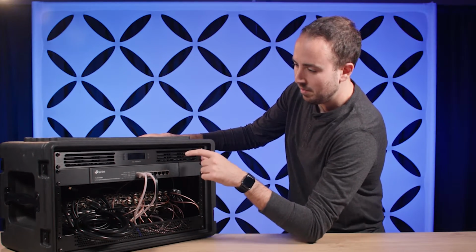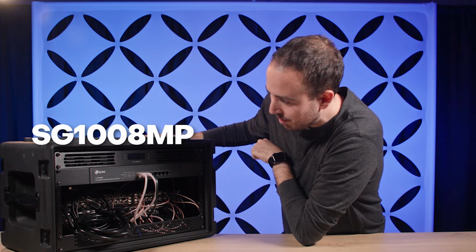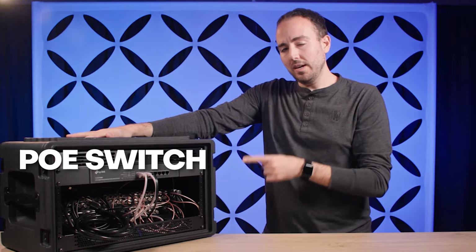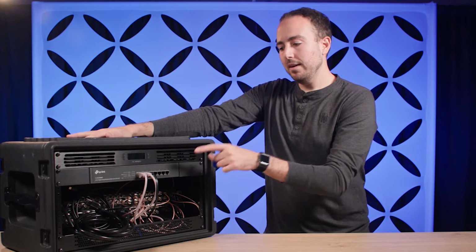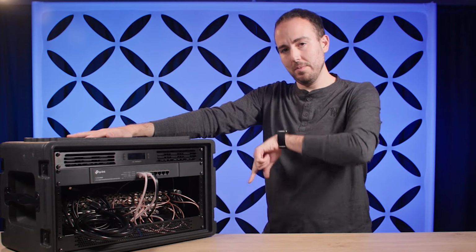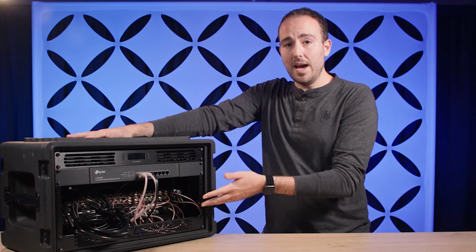This is a gigabit unmanaged switch, and it is model SG1008MP. This switch is a PoE switch, meaning it provides power over Ethernet. That allows me to power the hyperdecks that are also in this unit. You'll see them on the front side, and I also use this to power my PTZ cameras when I plug them in. Now below that, we have access to everything else.